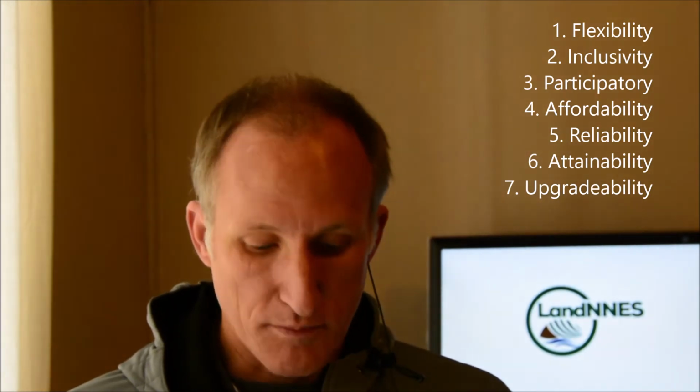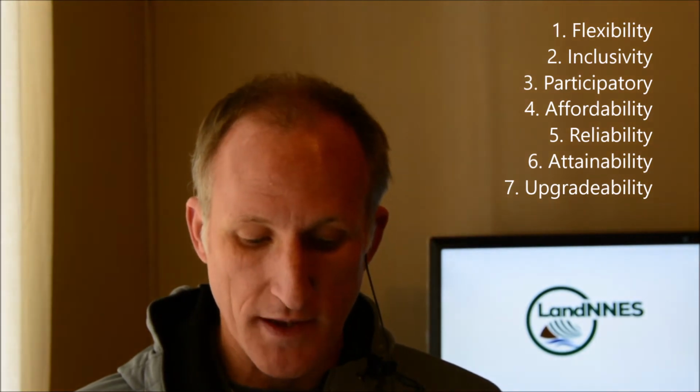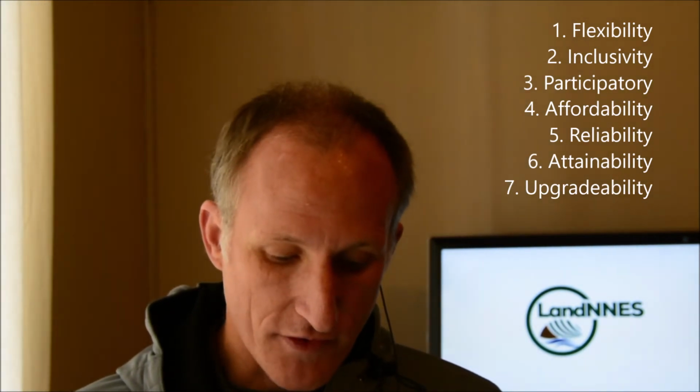The idea here is to begin simply with approaches and standards that fit the country's and people's needs at the time, that's attainability, and then to gradually make changes in response to those needs, that's the upgradability. So those were the 7 elements of the fit-for-purpose approach.